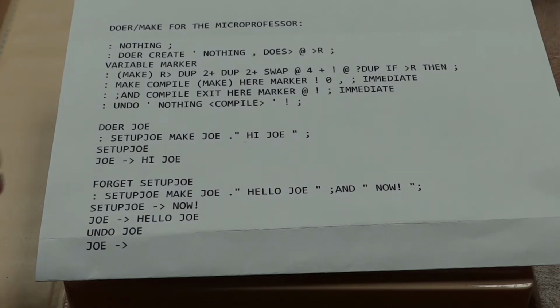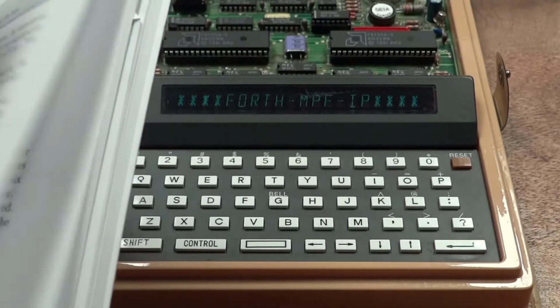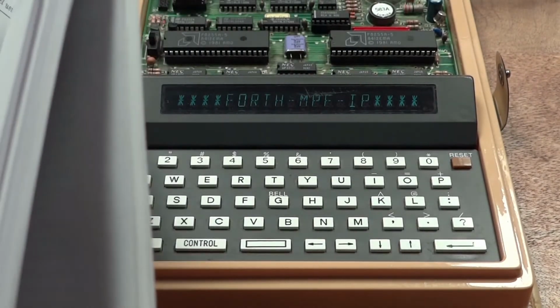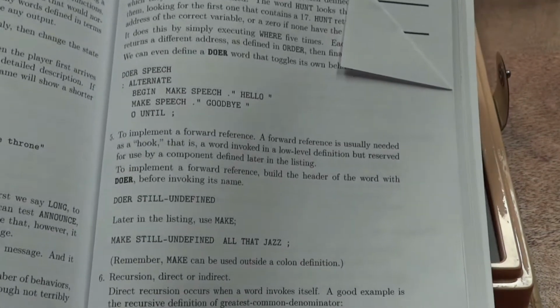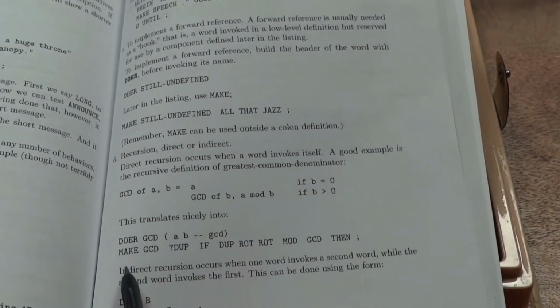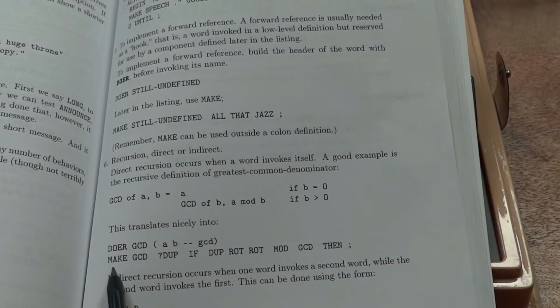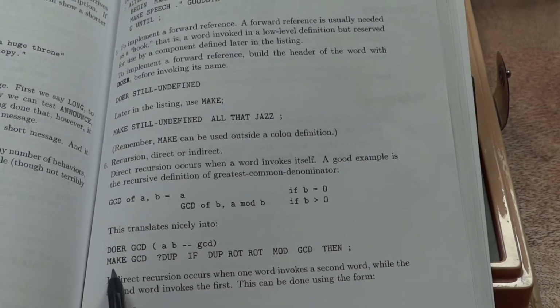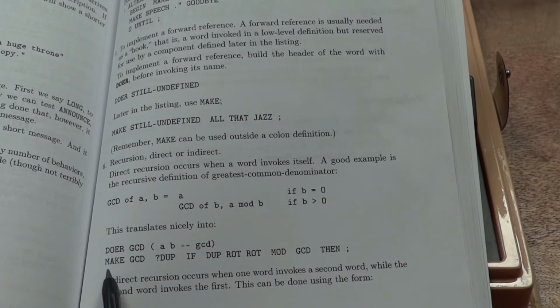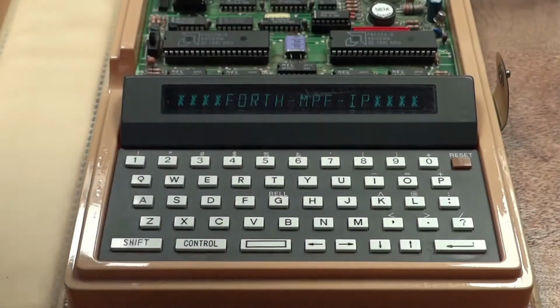I should mention one more difference to the make in the Brody book. If you look at the definition of make in the Brody book and how it is used, for example, for defining the greatest common denominator, GCD, as we looked at it at the beginning, you see that we can also use make on the interpreter level. Whereas the make word that I'm supporting is a compiling word, so you can only use it within a colon definition in compiler mode. So we don't have a runtime version of make, but only a compiling word, make.